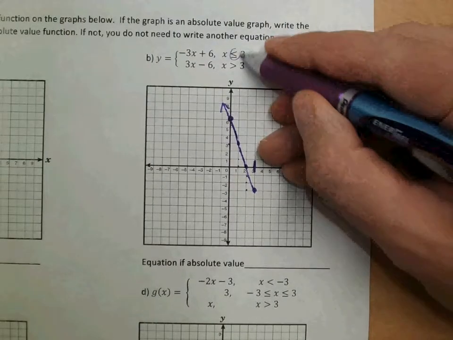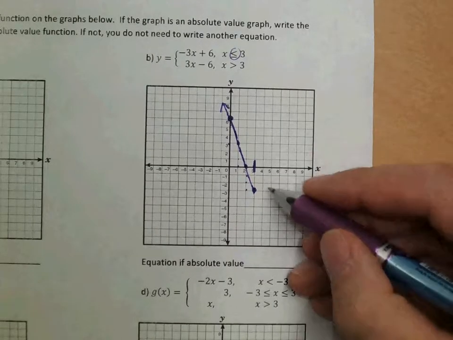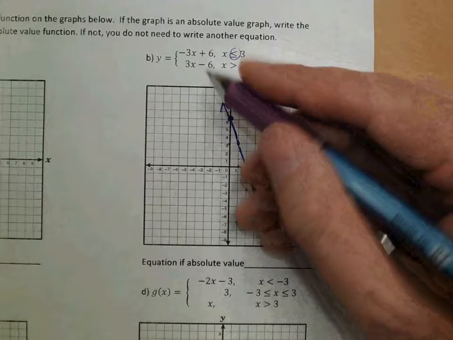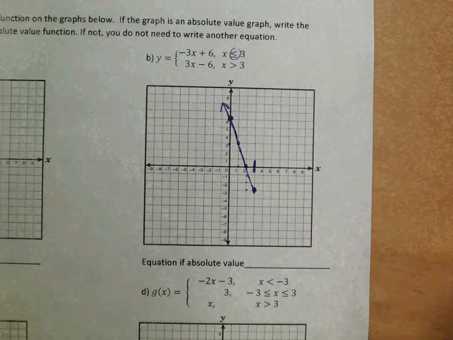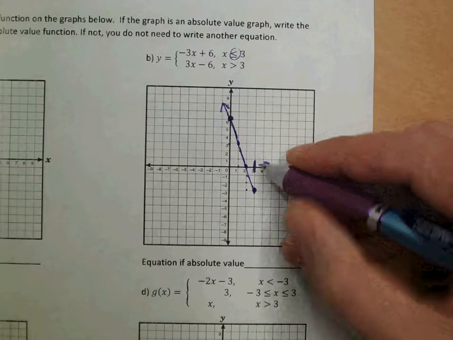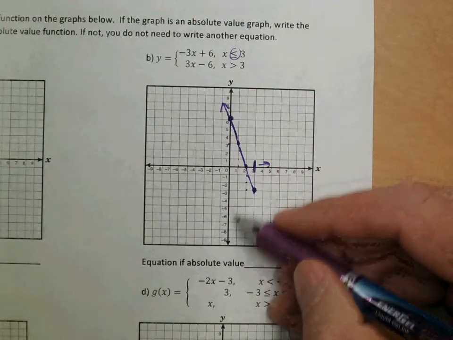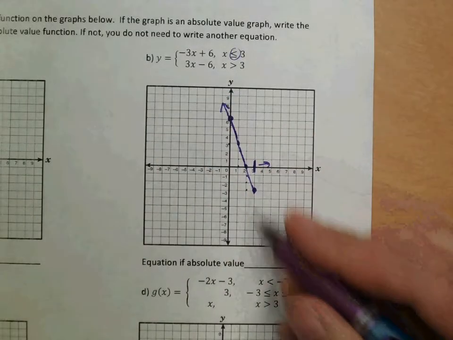Note that this one was less than or equal to, so I went ahead and put the point right there. There is a point at x equals 3. The next function is y equals 3x minus 6 when x is greater than 3. So this is when x is to the right of 3. So the y-intercept and all the parts that are to the left of 3 will not be on this graph.